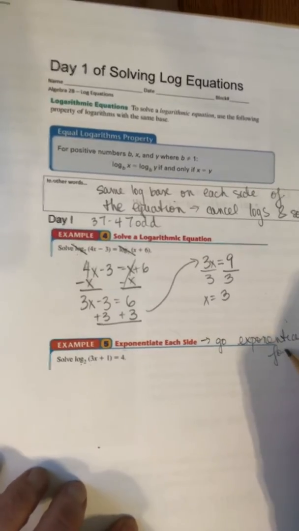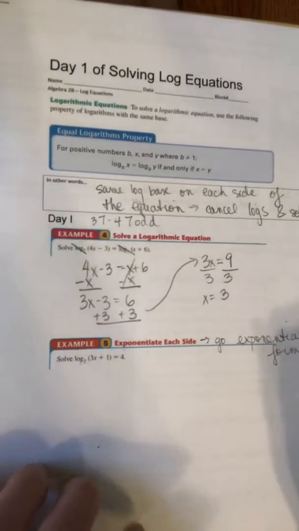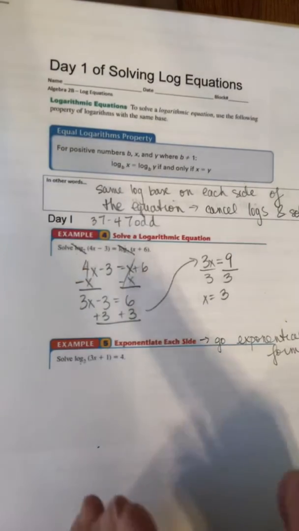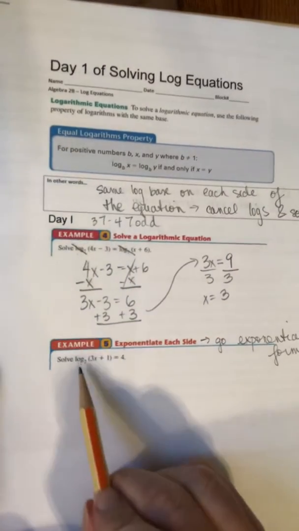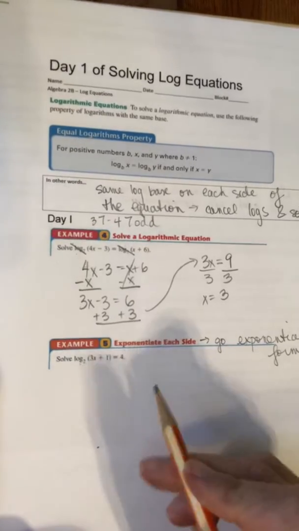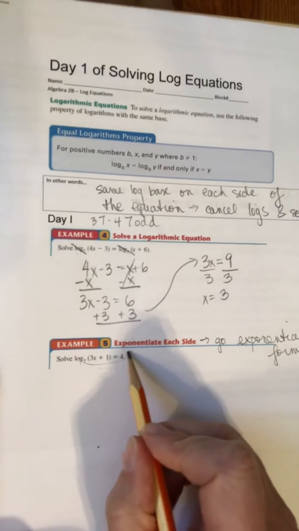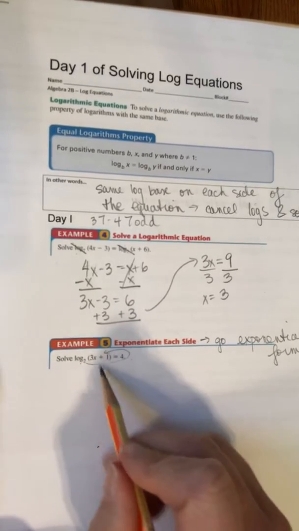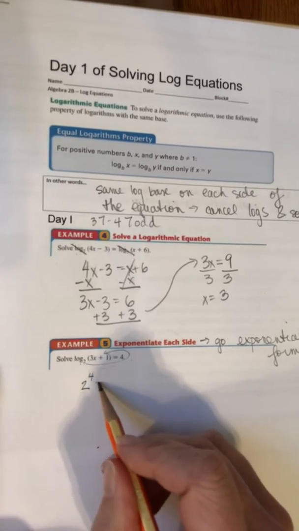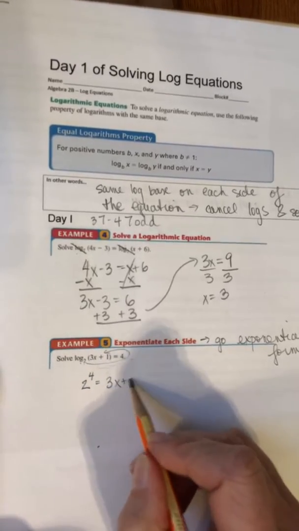So on our homework yesterday, in our classwork, if it was an exponent that we couldn't figure out, we went to log form. Now we have a log that we can't cancel because there's no log on this side. So I'm going to use my half a heart or my loop, however you do it, but this really is 2 to the 4th power equals 3x plus 1.